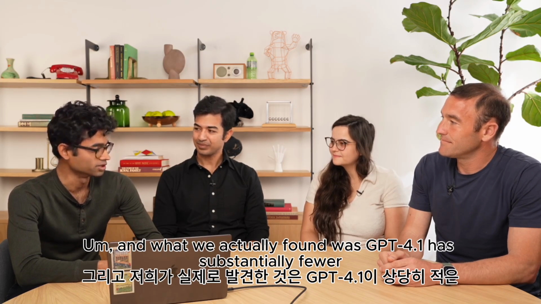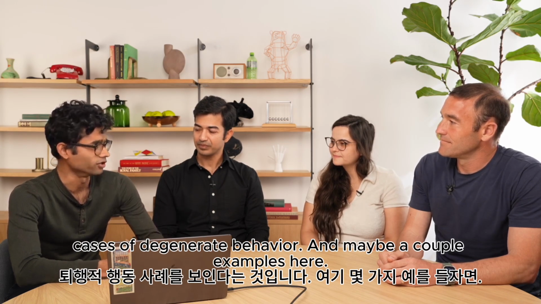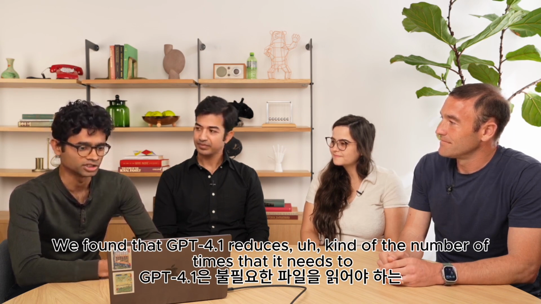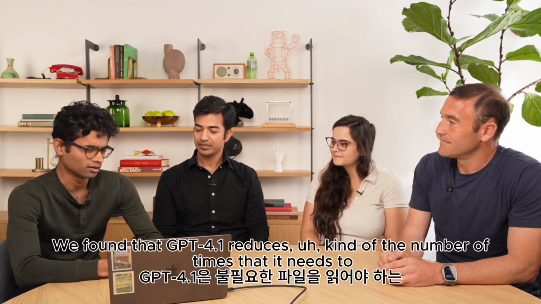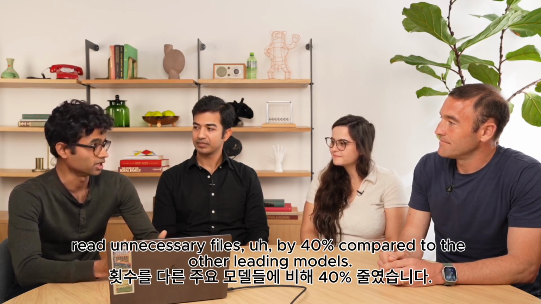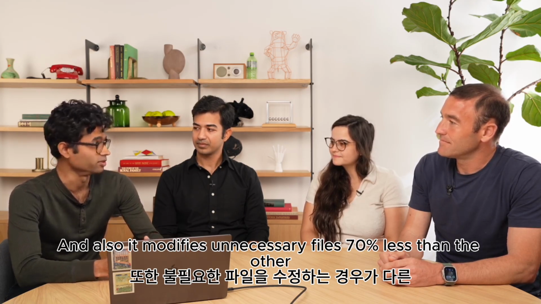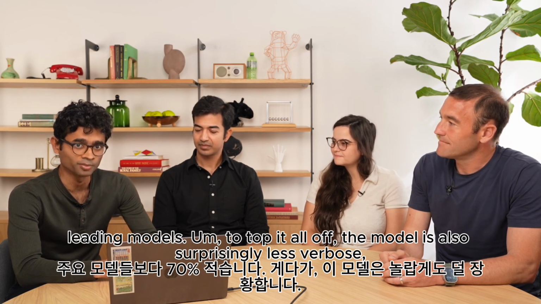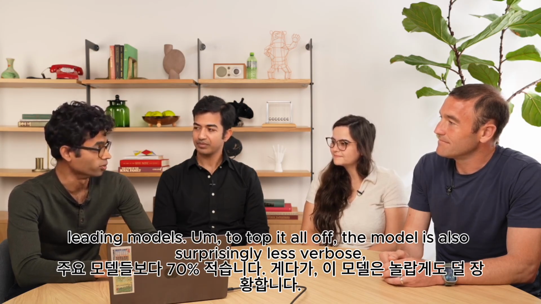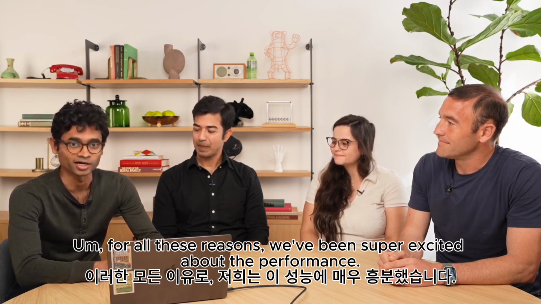And what we actually found was GPT 4.1 has substantially fewer cases of degenerate behavior. And maybe a couple examples here, we found that GPT 4.1 reduces the number of times that it needs to read unnecessary files by 40% compared to the other leading models. And also, it modifies unnecessary files 70% less than the other leading models. To top it all off, the model is also surprisingly less verbose, right? These models sometimes tend to blabber a lot, and GPT 4.1 is 50% less verbose than the other leading models as well. For all these reasons, we've been super excited about the performance.